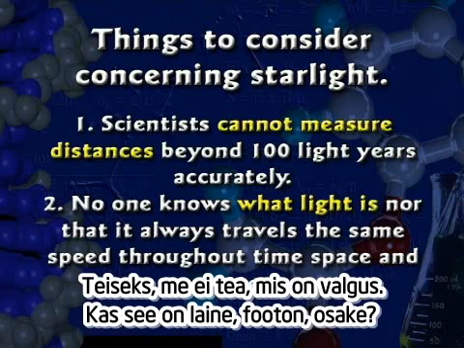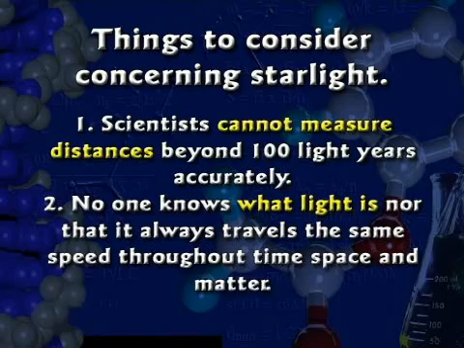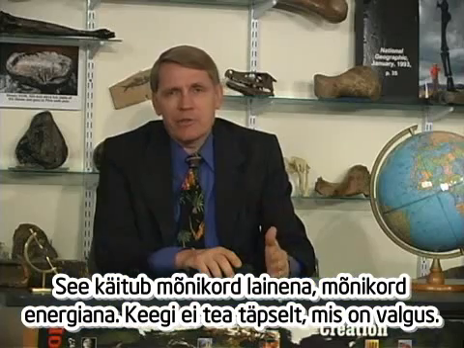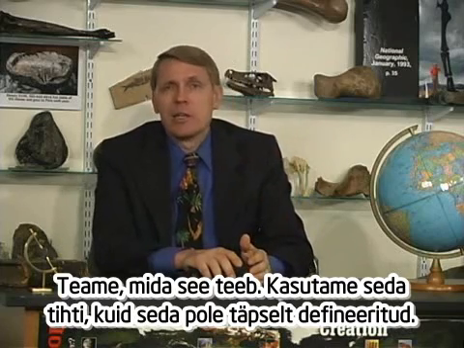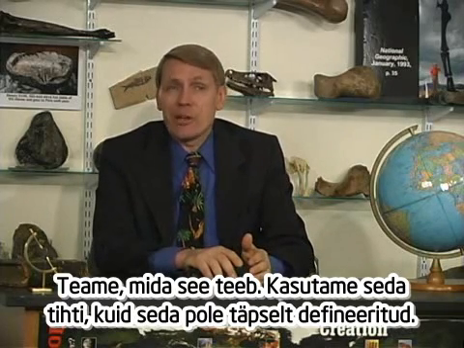Number two, we don't know what light is. Is it a wave? Is it a photon? Is it a particle? It behaves sometimes like waves, sometimes like energy. Nobody knows for sure what light is. We know what it does, and we use it all the time, obviously, but nobody's ever defined what light is very clearly.